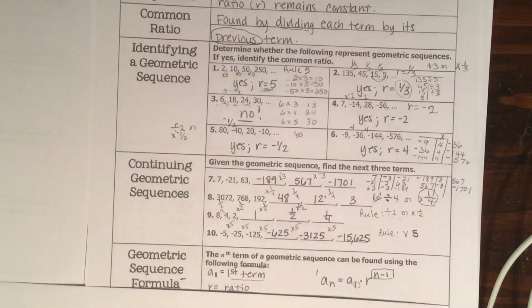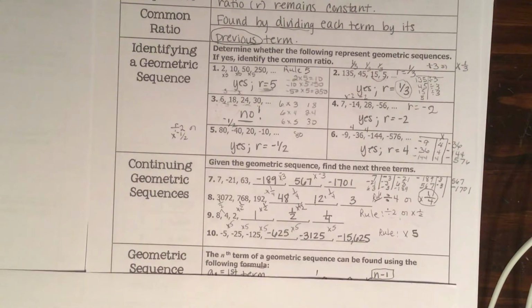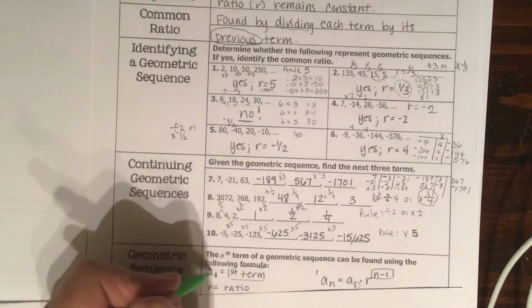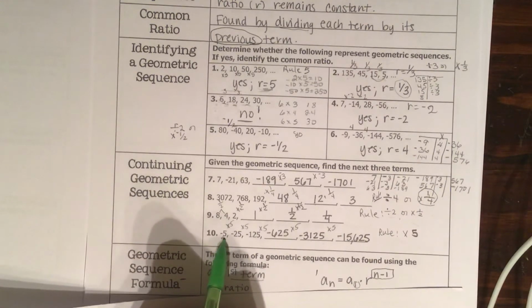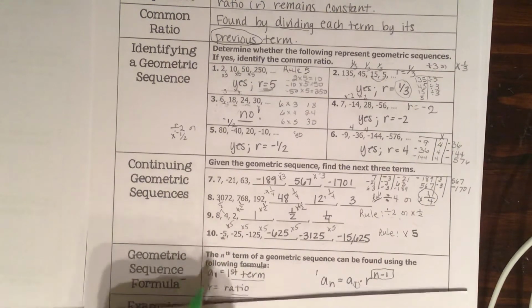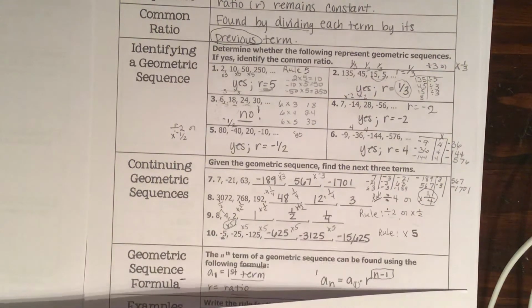Let's look at the geometric sequence formula. The nth term of a geometric sequence can be found using the following formula. A1 is going to be the very first term, like this is the first term in the sequence. Then r is your ratio. This 5 right here on number 10 would be my ratio.